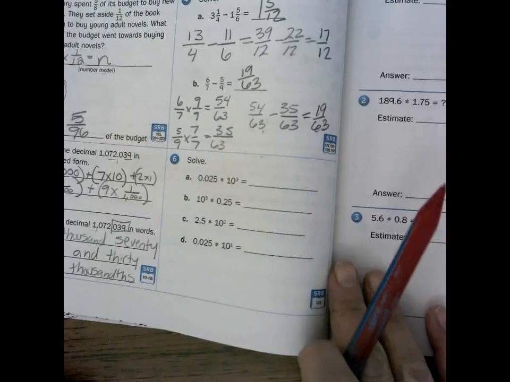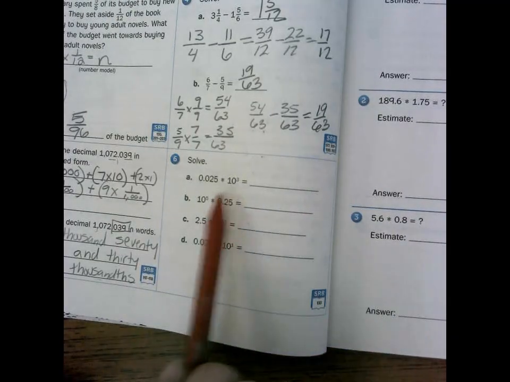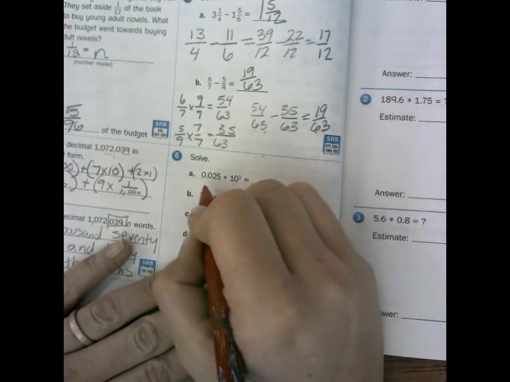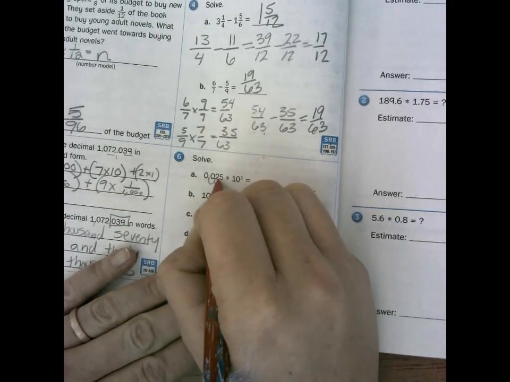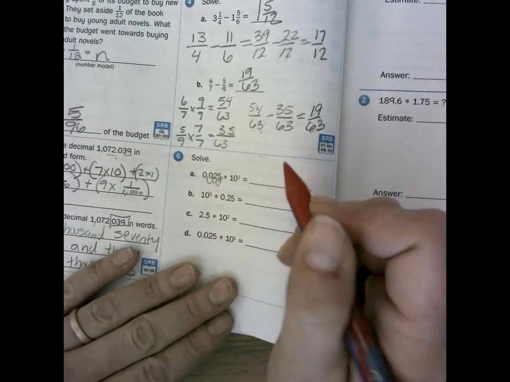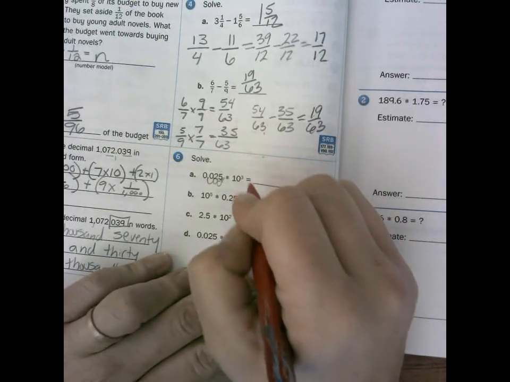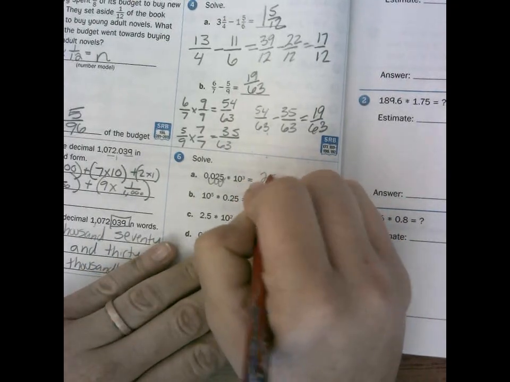Alright, our next one we're going to solve. It's just multiplying by powers of 10. 10 to the power of 3 is 1,000. So that's moving my decimal 3 times. So 1, 2, 3. So 25 thousandths multiplied by 1,000 is just 25.